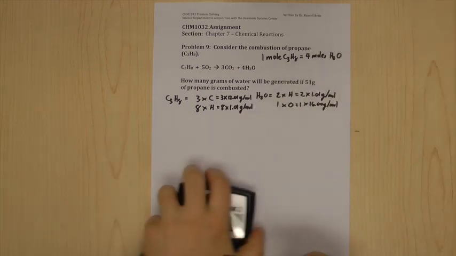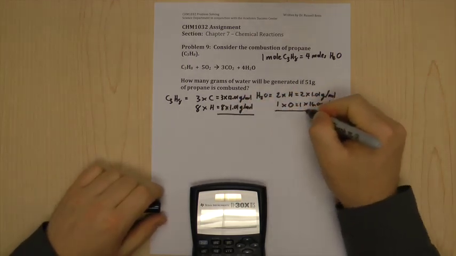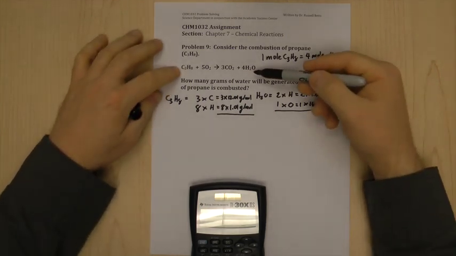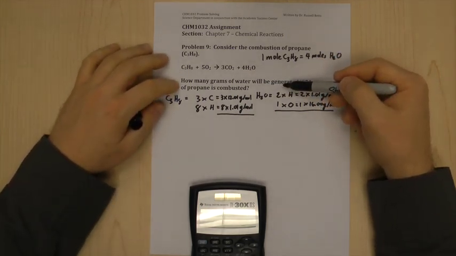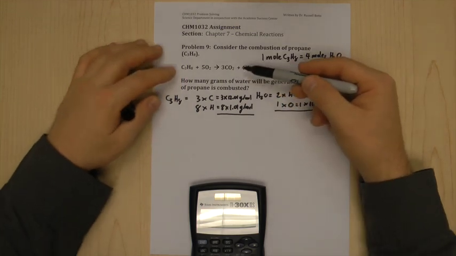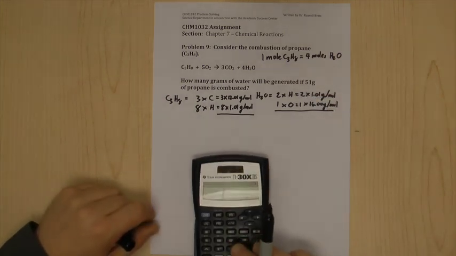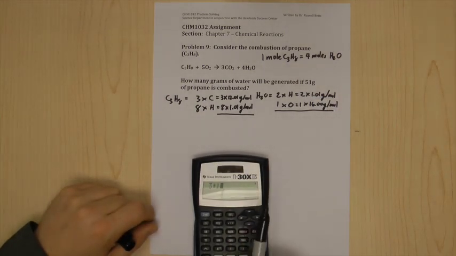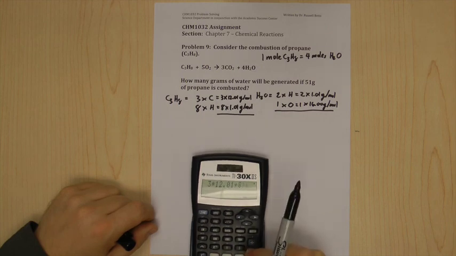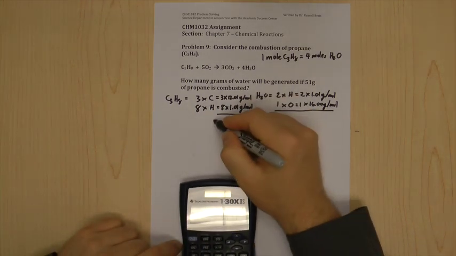And break out the calculator and calculate the molecular masses of these two molecules. Now I'm focusing on propane and water because that's what the question asked me to focus on. If I wanted to know the mass of the CO2 generated, I'd have to calculate the molecular mass of the CO2. All right, 3 times 12.01 plus 8 times 1.01 equals 44.11.